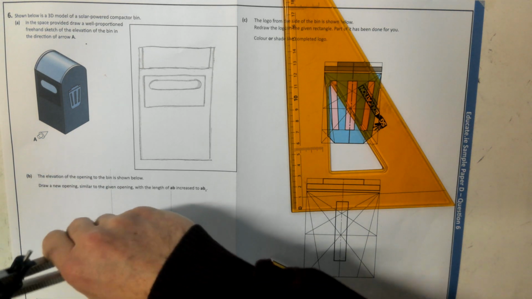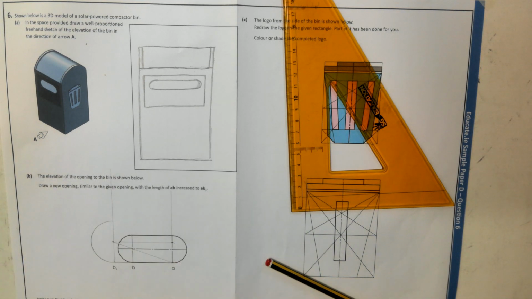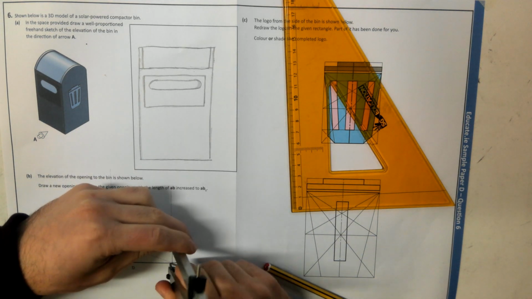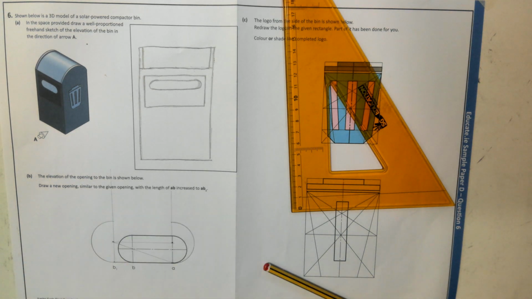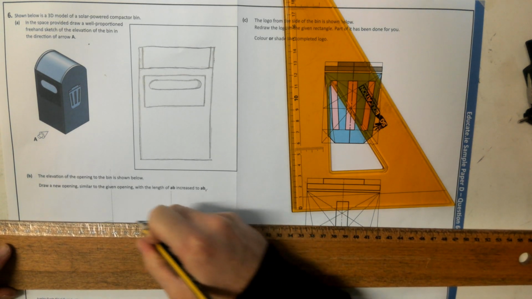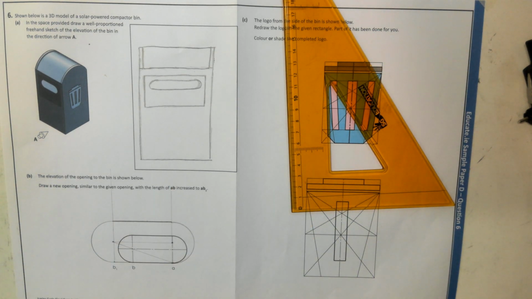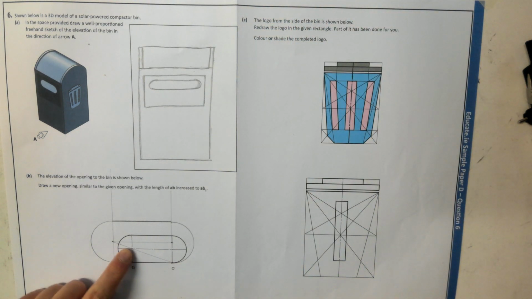So there's my new radius. I take that there, and I increase the radius at this end as well. That's now enlarged the slot going from AB to AB1. So all it took was taking that one line through A, through the center, and the rest was easy enough to draw then as a result.